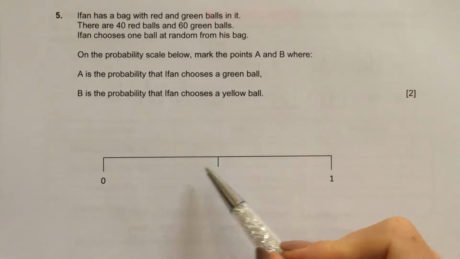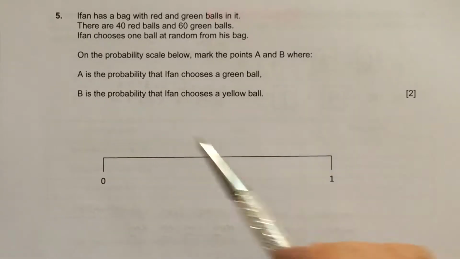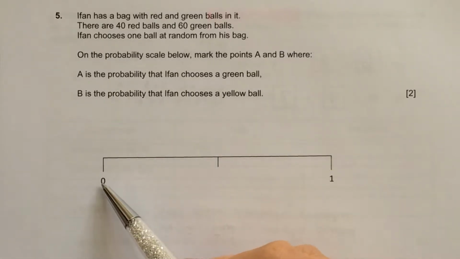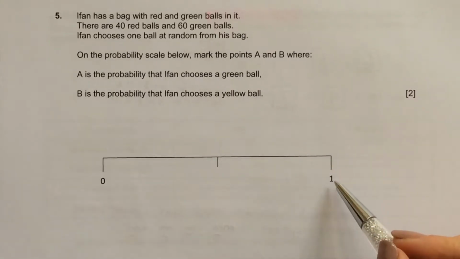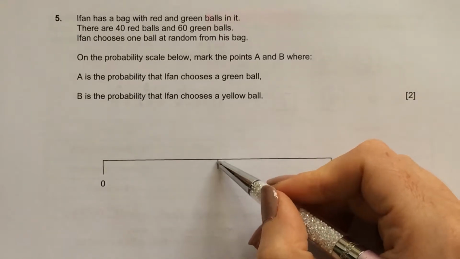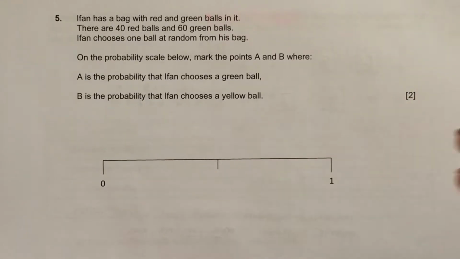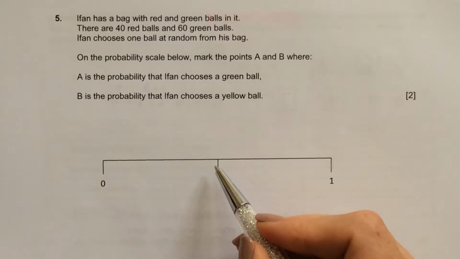So the probability scale here goes from 0 to 1. 0 being impossible, it will never happen, and 1 being certain, it is definitely 100% going to happen. As you can see here, the halfway point is marked for you, so that would mean it would be an even chance, a 50-50 chance.